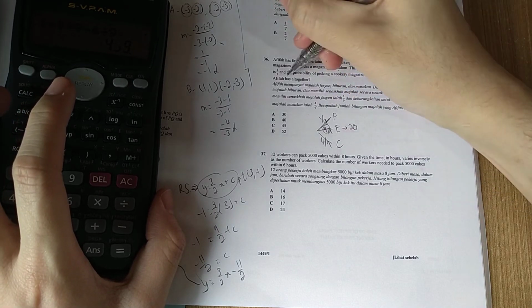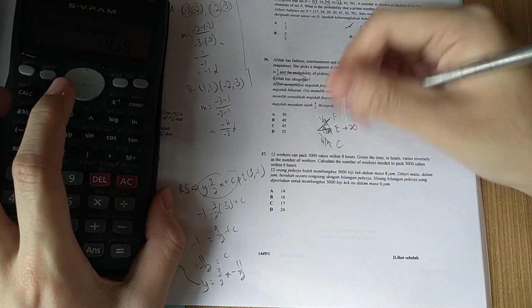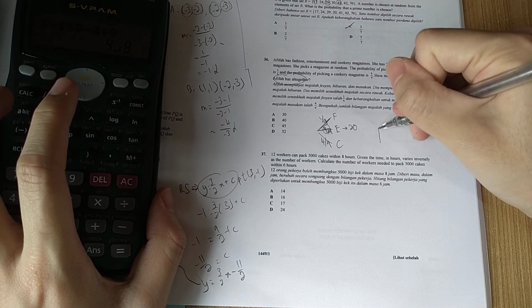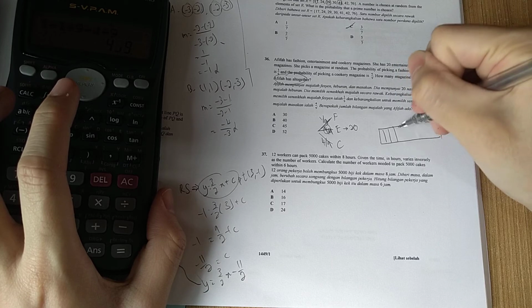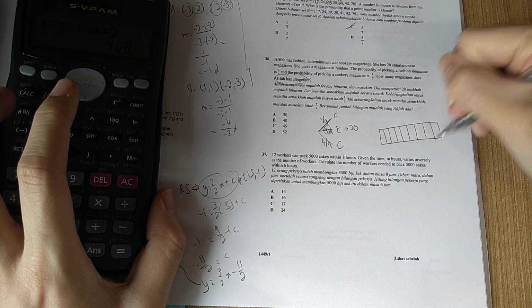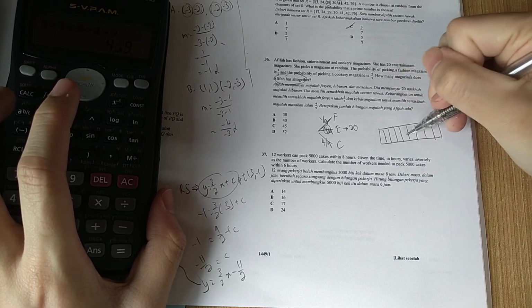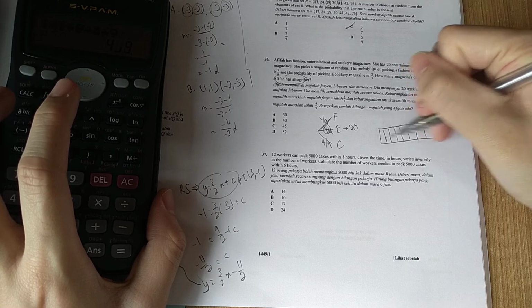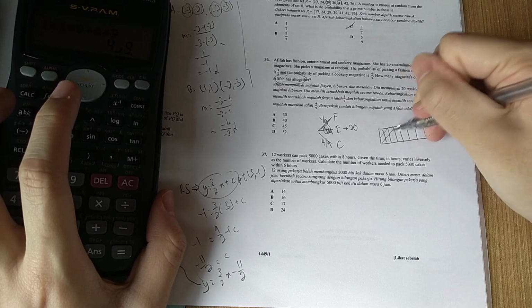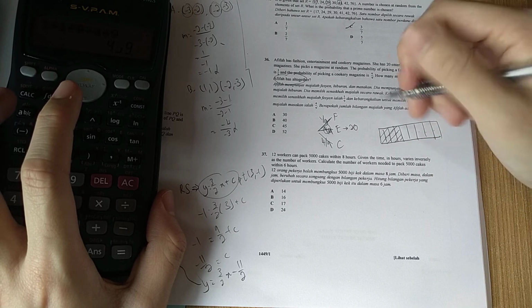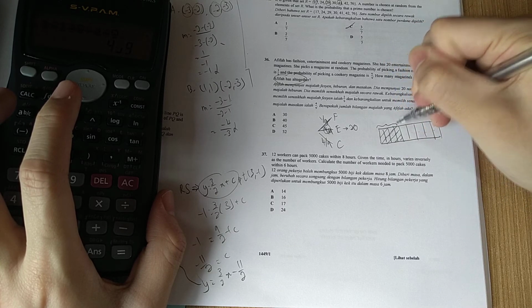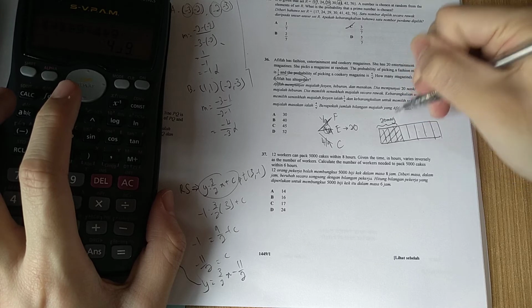How many magazines does Afifah have altogether? So total is what it means. So you know 4 over 9. Okay, 1, 2, 3, 4, 5, 6, 7, 8, 9. So out of this 9, 4 represent 20 magazines. So now they want you to find the total.